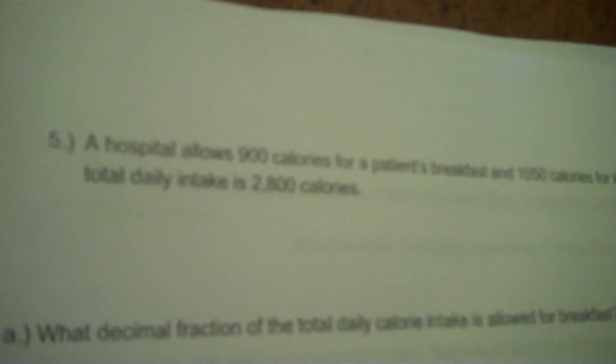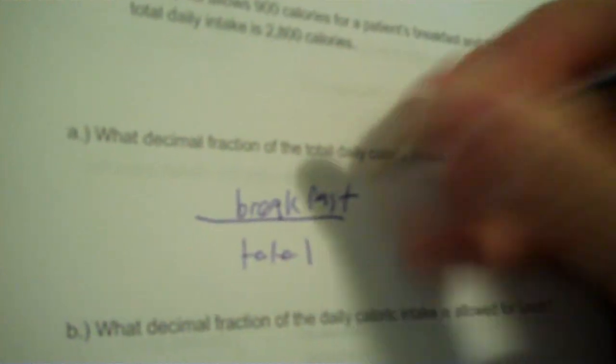Okay, number 5, a hospital allows 900 calories for a patient's breakfast, 1,050 calories for lunch. The total daily intake is 2,800 calories. What decimal fraction of the total daily calorie intake is allowed for breakfast? So it's the total, and then they want breakfast. Easy problem. Total's 2,800. Breakfast is 900. Okay, so it's 900 divided by 2,800. Okay, 0.32.